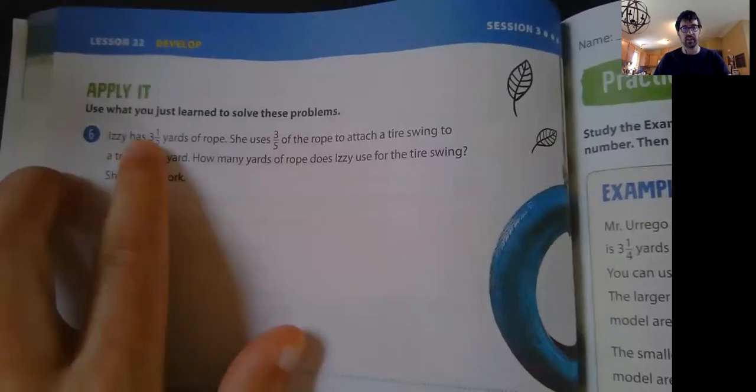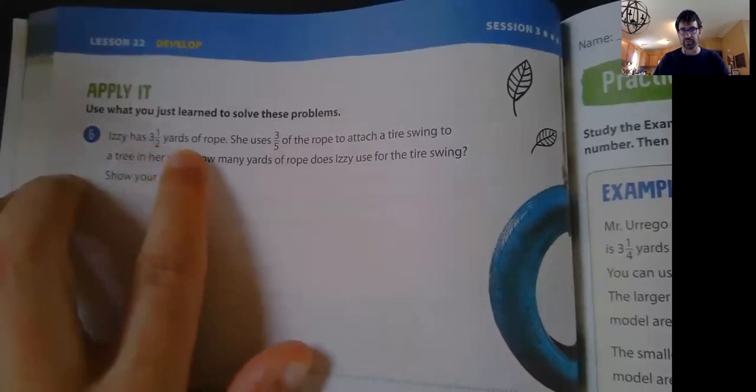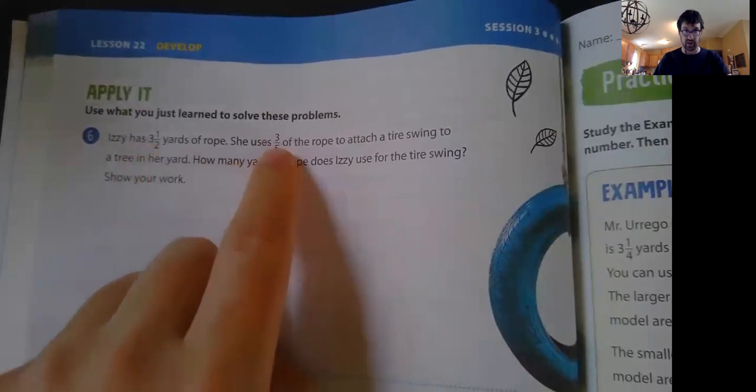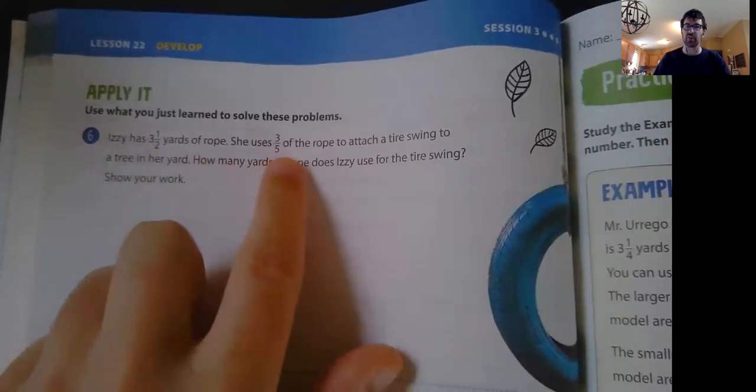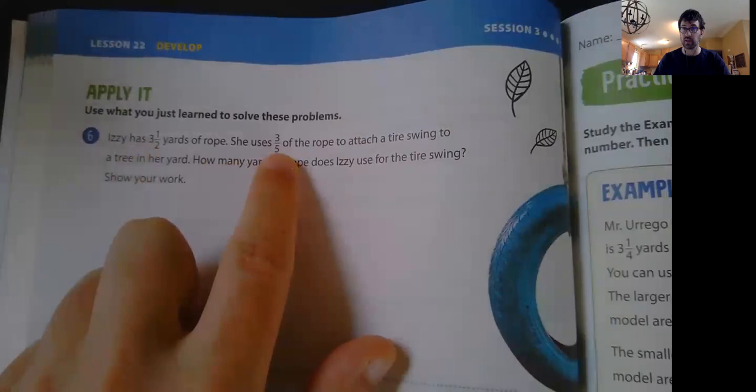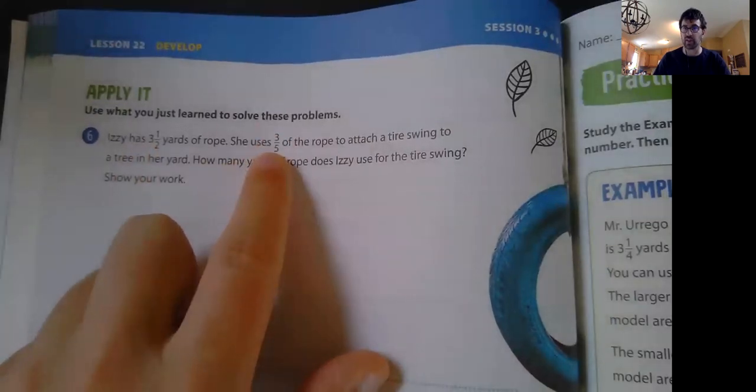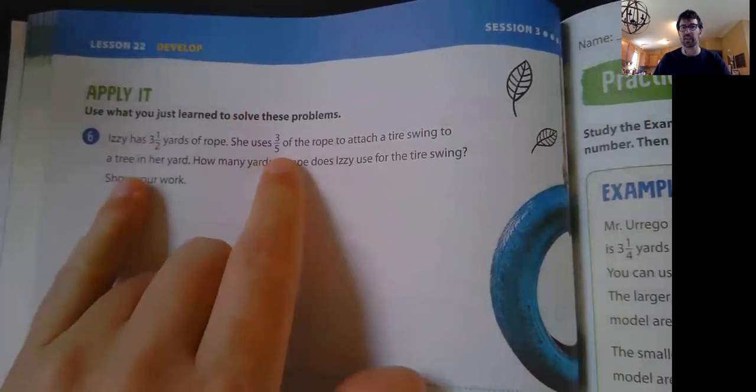It says Izzy has 3.5 yards of rope. She uses 3/5 of the rope. So she's not using 3/5 yards. She's not using 3/5 of a yard. That is not the length of the yard that she's using. That is one common thing that kids make mistakes of.